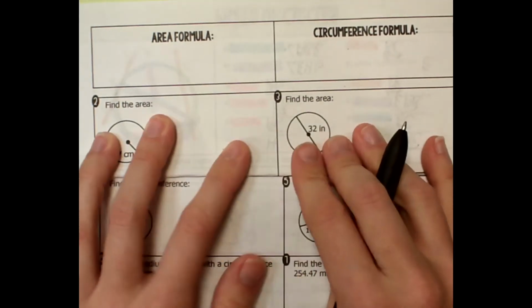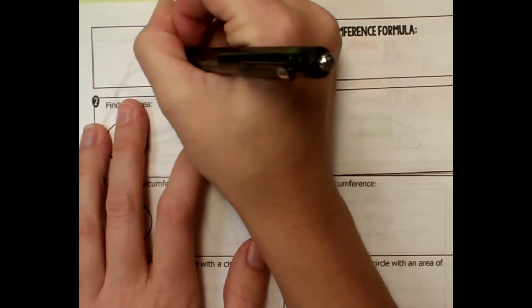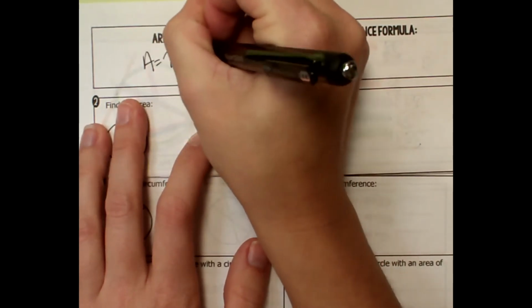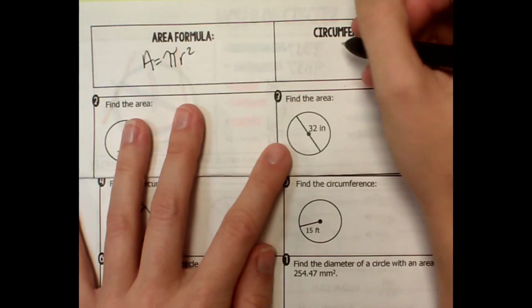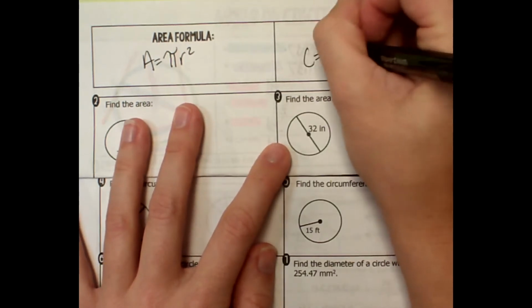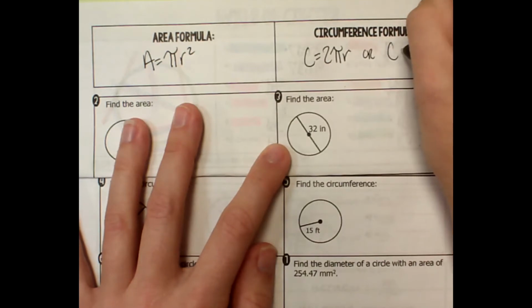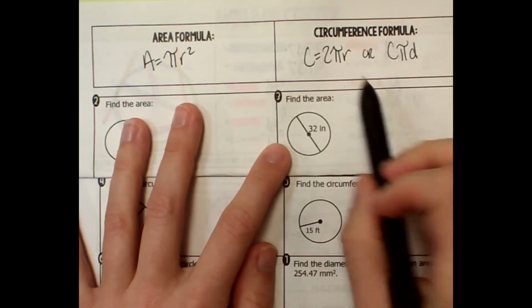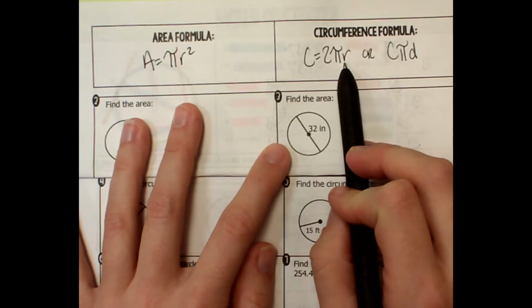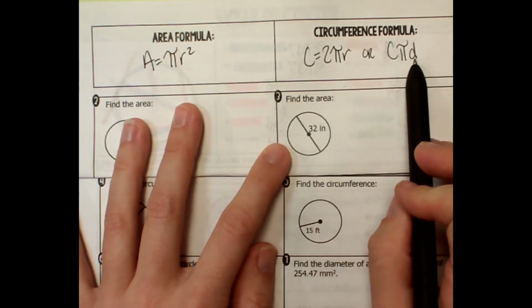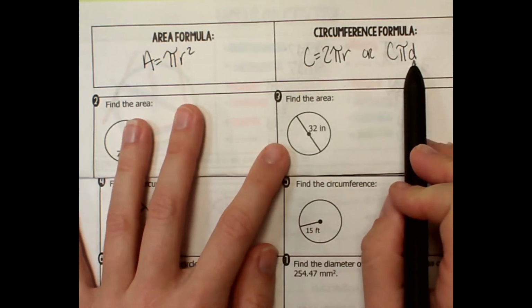So your formula for area is that A is equal to pi r squared. And your circumference is that C equals 2 pi r. Or you can say that C is pi d. Think about it. If you have 2 times your radius, 2 radii means that it's equal to your diameter. Okay, so don't get confused there.